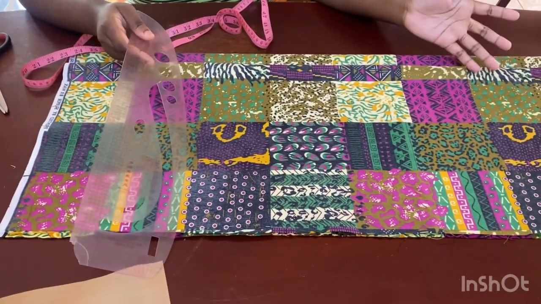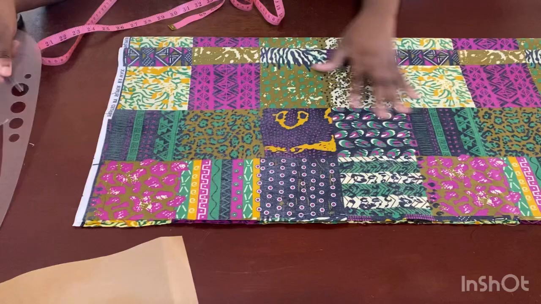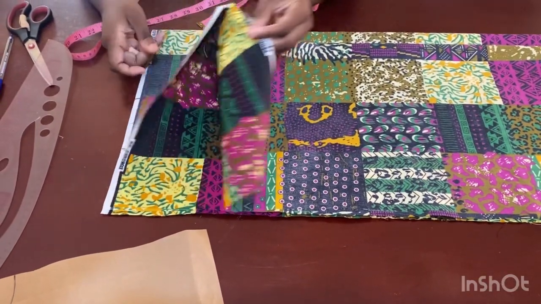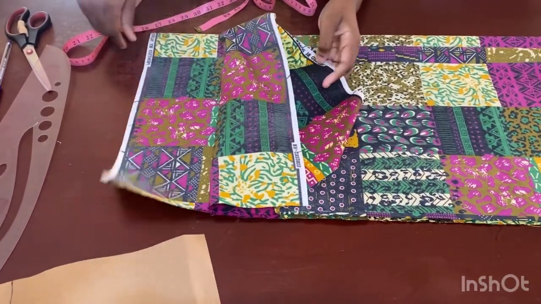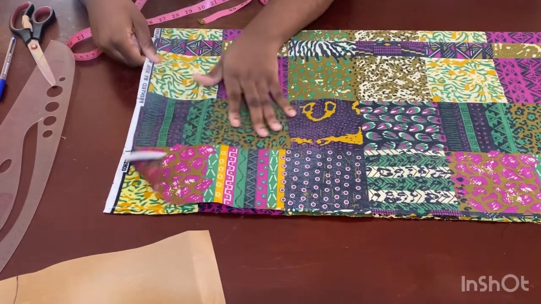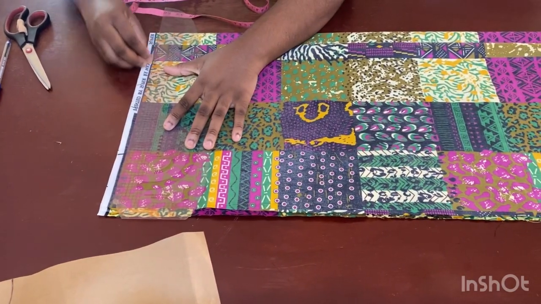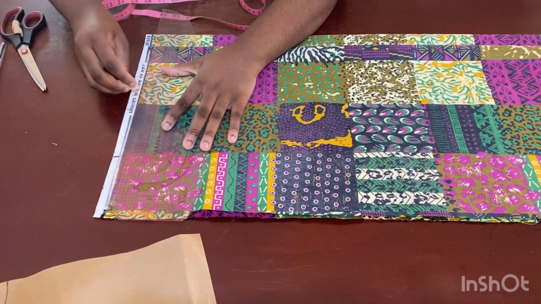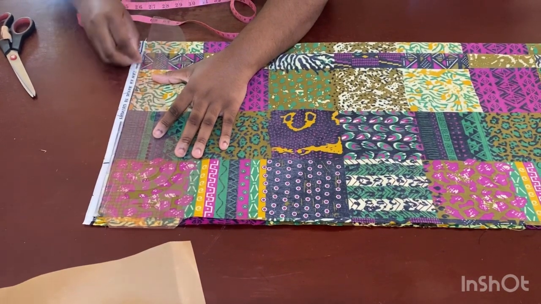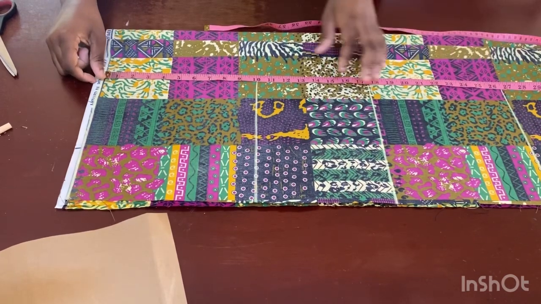I'm just going to brush through that. First, you're going to fold your fabric. I have the front panel, and the back panel with my zipper. I'm going to mark 1/2 inch for the upper part here. This is going to be my seam allowance. Then the next thing I'm going to do is mark my line.